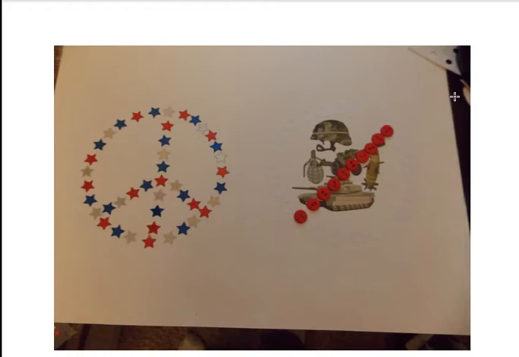The stars had meaning, patriotism, but I don't know about the buttons. So I'm just going to assume peace, patriotic peace, and war, implements of war. How do you make peace with war? Something like that. I'm sure I'm on the topic.